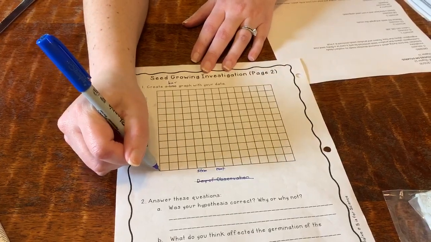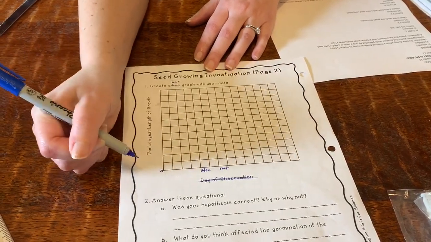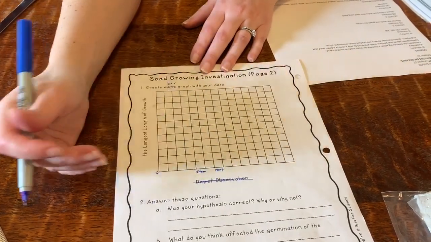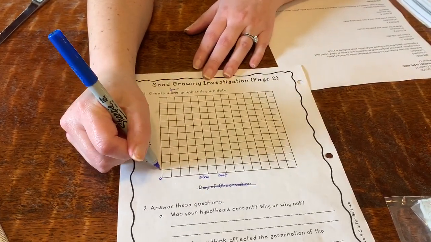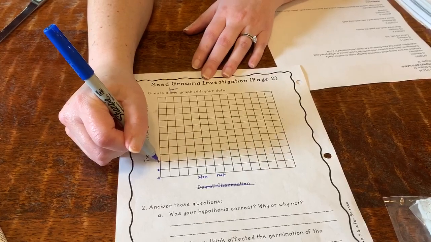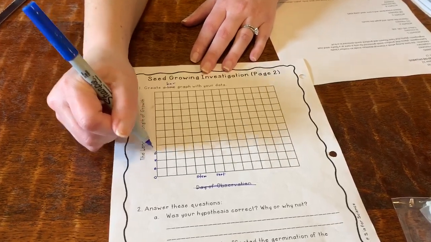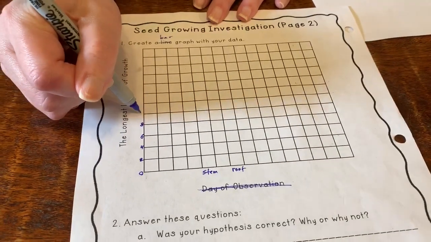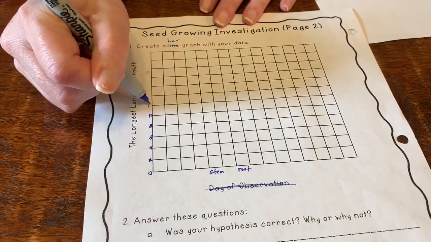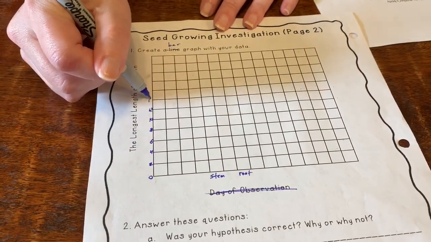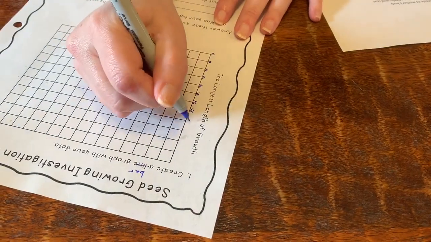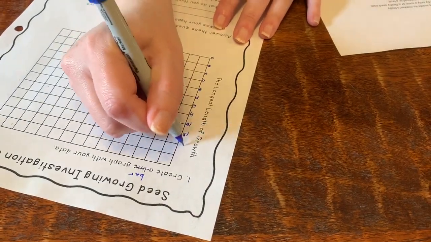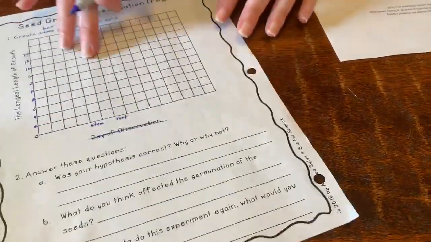So this corner here is 0, because if you don't have any bar graph, you had no growth. This one is going to be, and now I'm writing upside down, 2, 4, 6, 8, 10, 12, 14, 16, 18, 20. I think we can stop there.